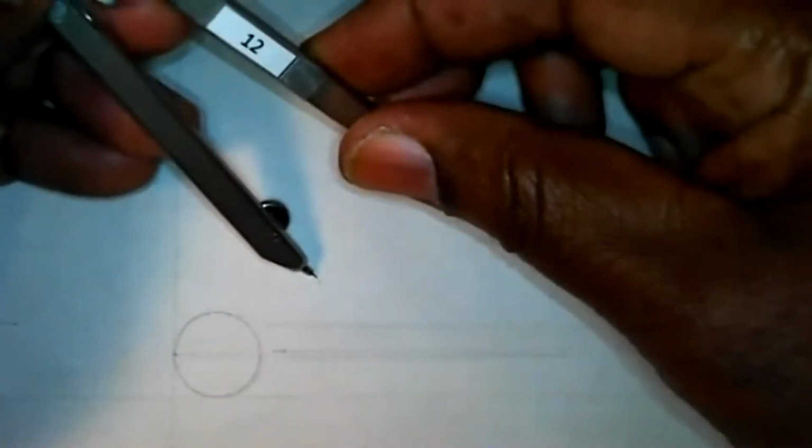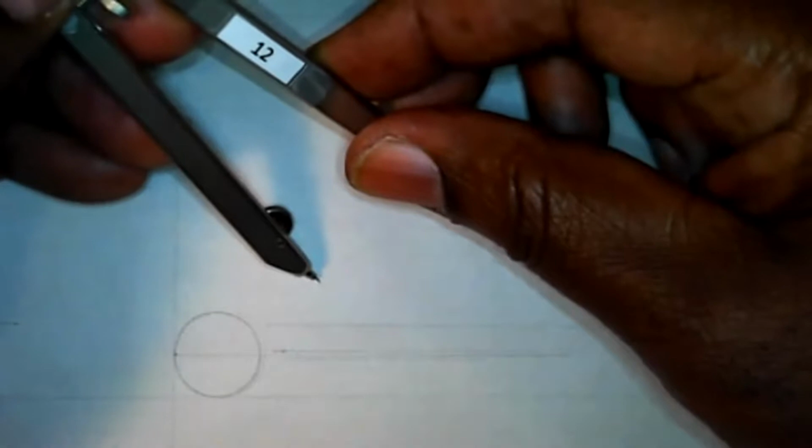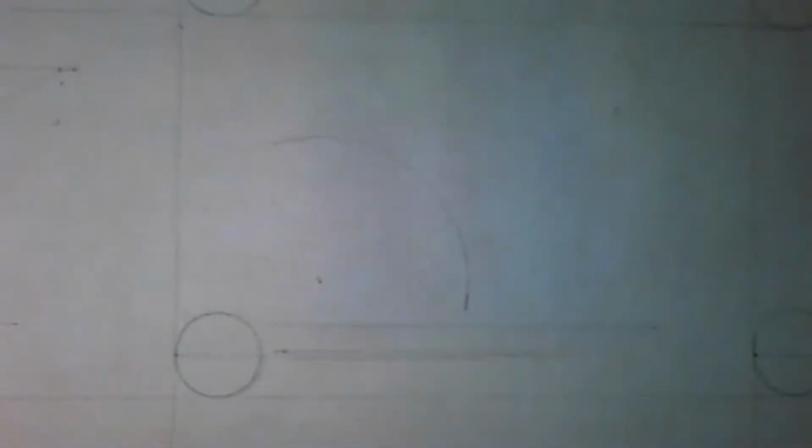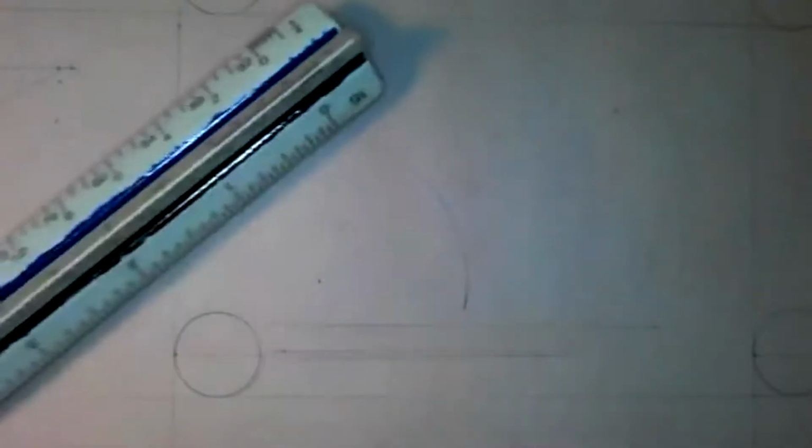All right. So I'm setting my needle at that reference point right here. Good. I'm leaning into it like this, and I'm just going to make an arc at 1 1/4 inches.